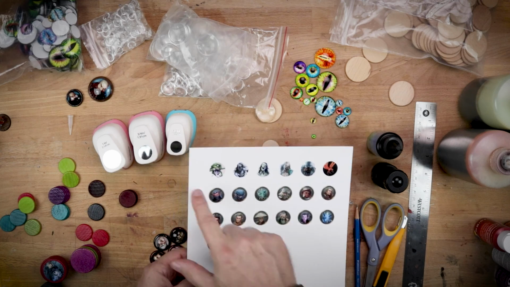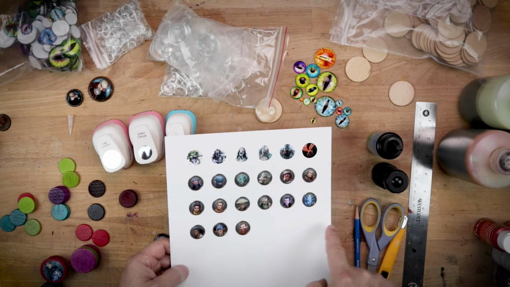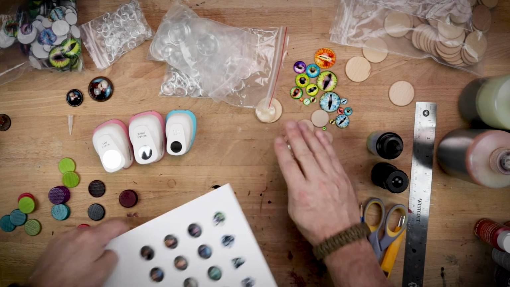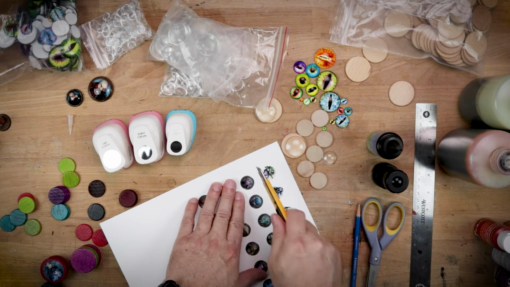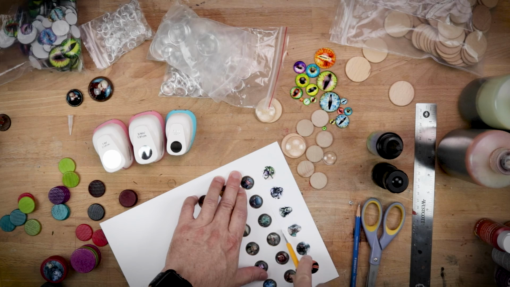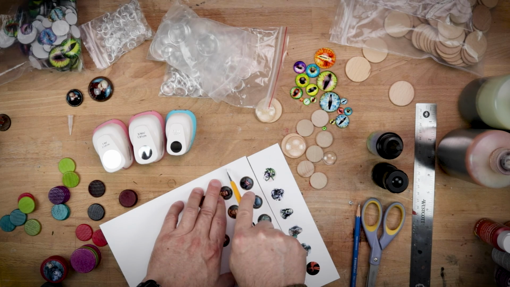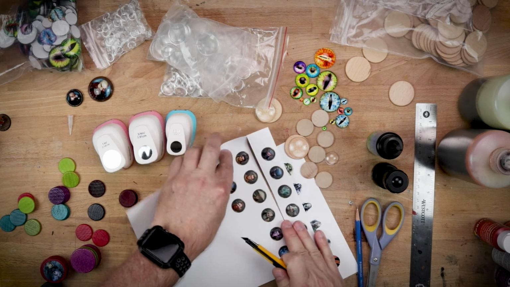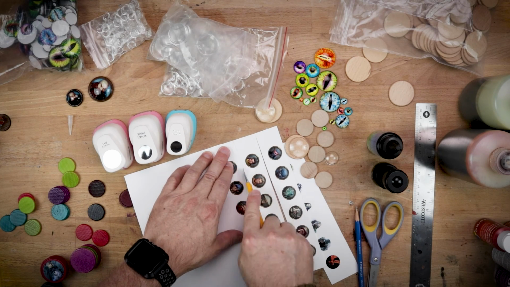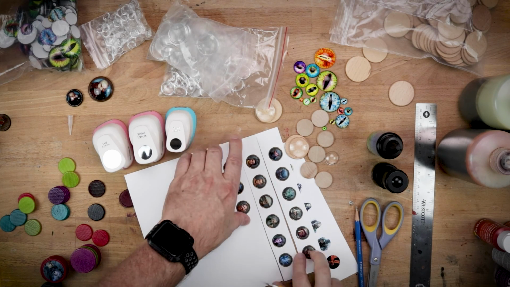For this project, I'm going to use these pieces that I purchased on Roll20, and so what I'm going to do is first just trim them down to a more manageable size, and you'll see why in a minute.